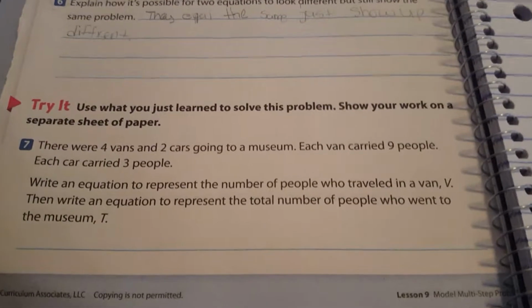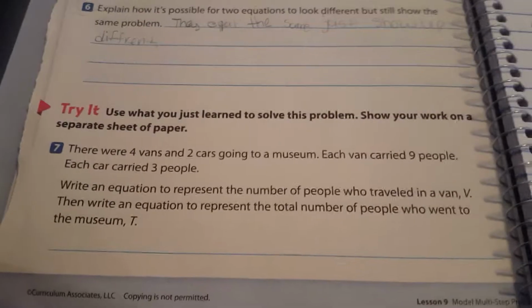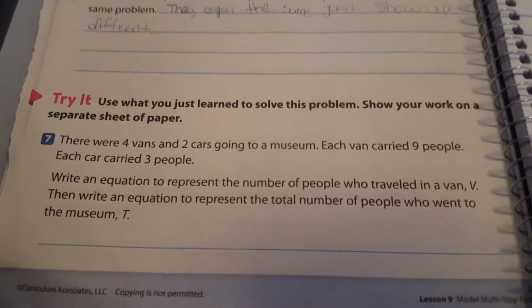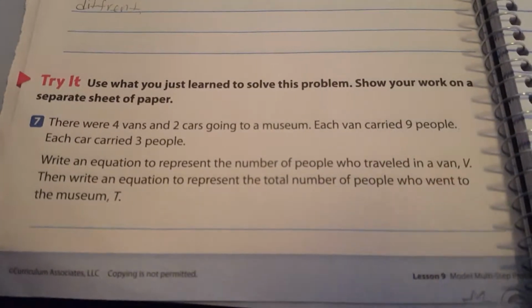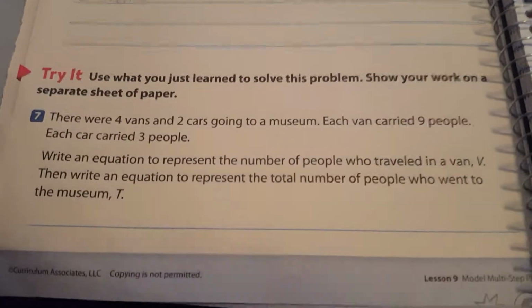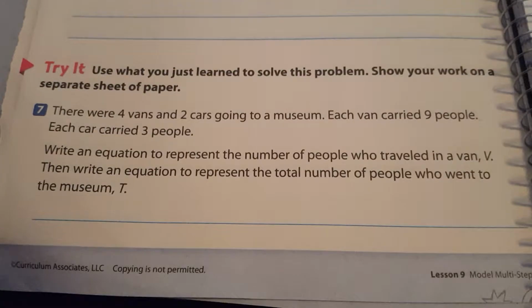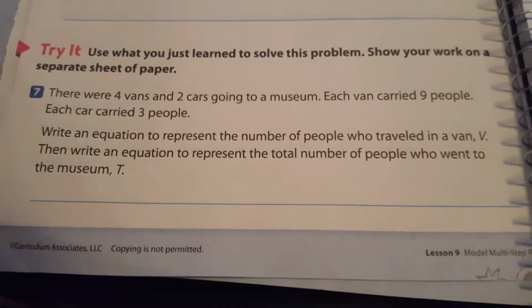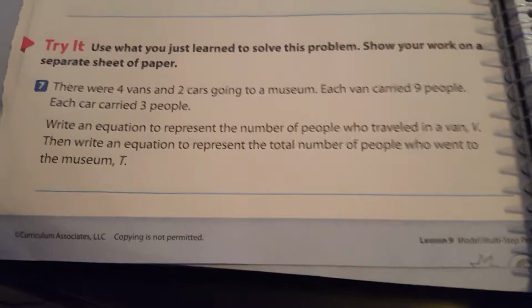Okay, so we're gonna look at this math problem and figure out how we're gonna solve this with parentheses. Like, how do you actually write the problem with parentheses? Because that's where they're wanting you to go. So the problem says that there were 4 vans and 2 cars going to a museum. Each van carried 9 people and each car carried 3 people. And then they want you to write an equation.